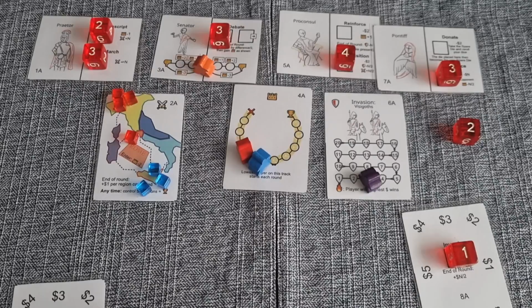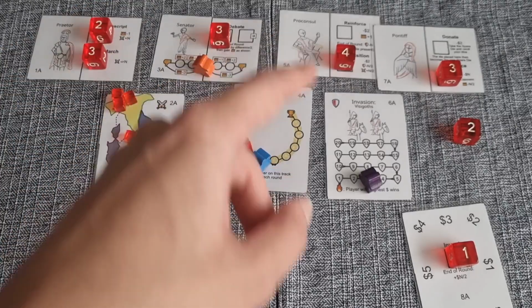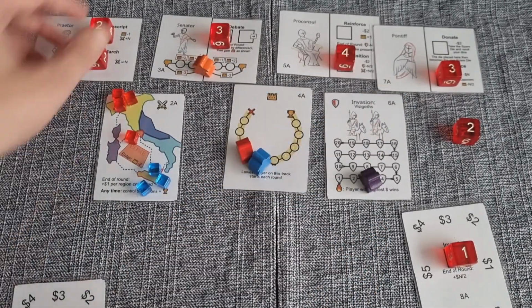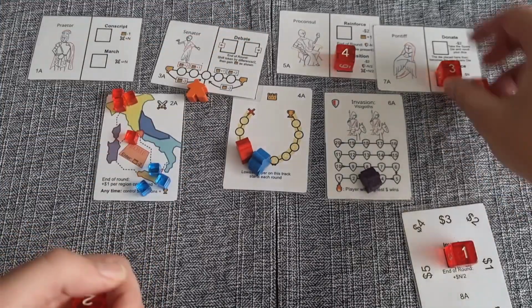Once each player has placed all of their dice, that's the end of the round. Go through and trigger any end of round effects in order of card number. Then each player takes back 3 dice, rerolls them, and starts a new round of dice placement.